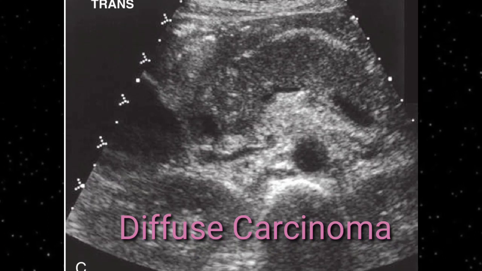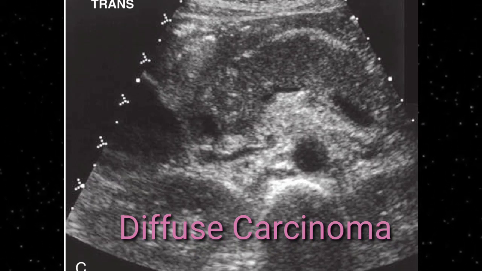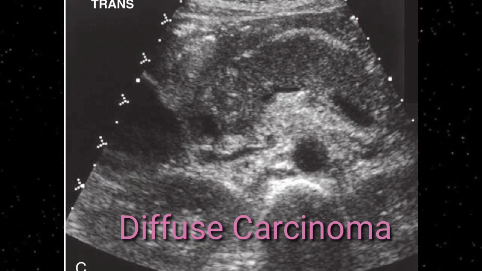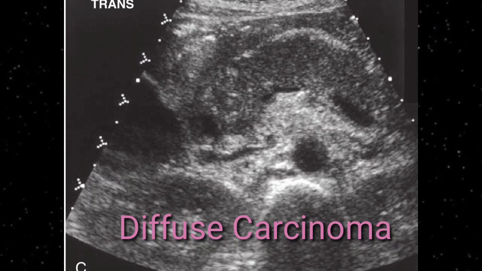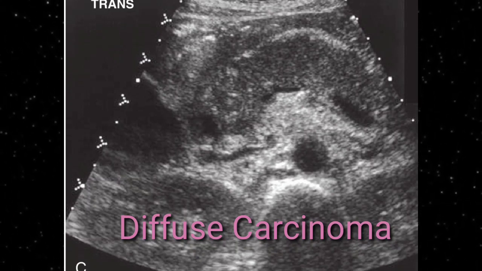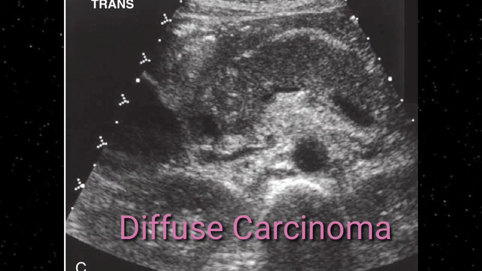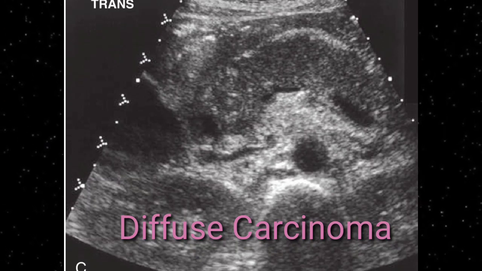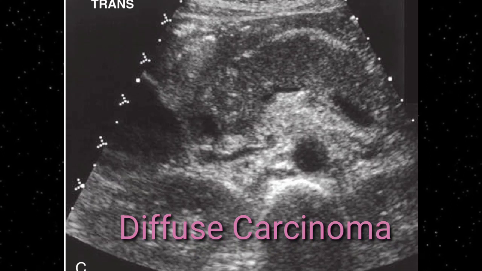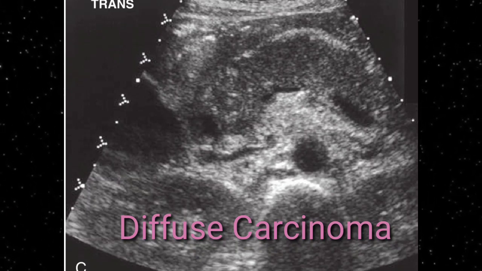This slide is an example of diffuse cancer. This transverse sonogram shows diffuse pancreatic carcinoma. Less than 5% of all ductal adenocarcinomas are diffuse. In this slide, the pancreas is enlarged and the cancer is spread diffusely. As you can see, it appears heterogeneous and its parenchyma is not homogeneous. Normal pancreas parenchyma appears homogeneous, but in this slide, due to diffuse mass infiltration, it is heterogeneous.